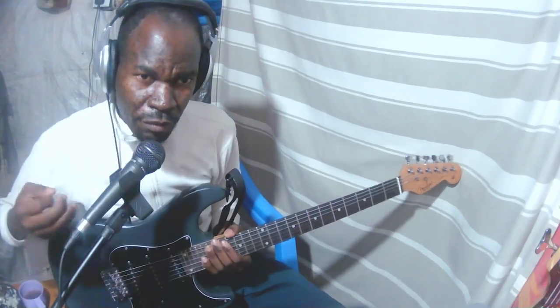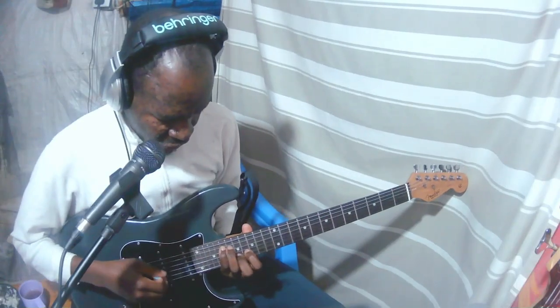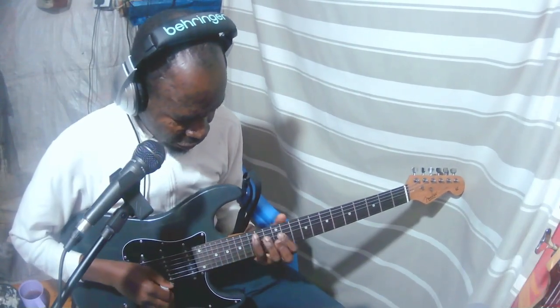When you move to the top register, we also have E in this position here. We have E in this position, in the C shape.